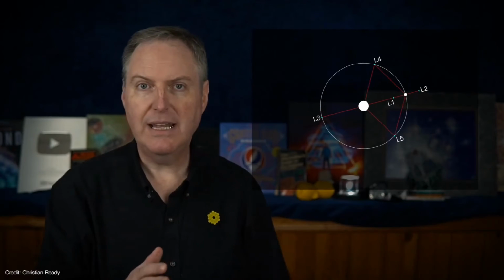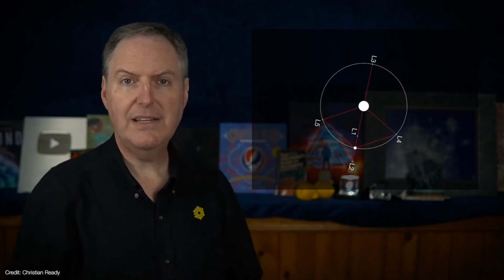Now, you may have heard that there's no such thing as a centrifugal force, and that is correct. But we are talking about a rotating, non-inertial frame here, so centrifugal forces are still a useful way of summarizing all of the real effects that are going on.